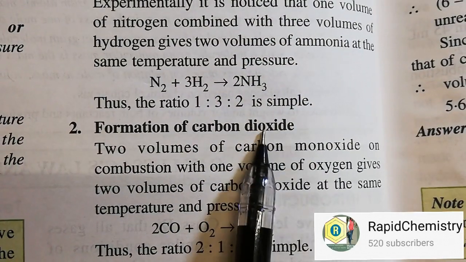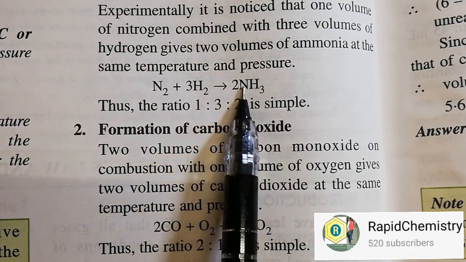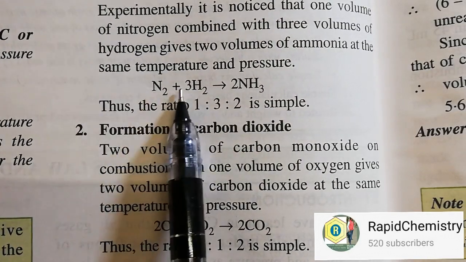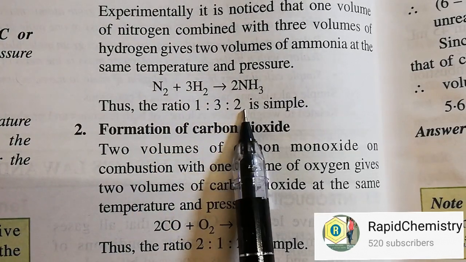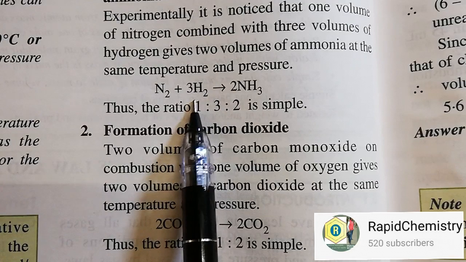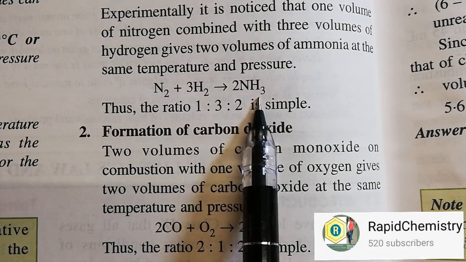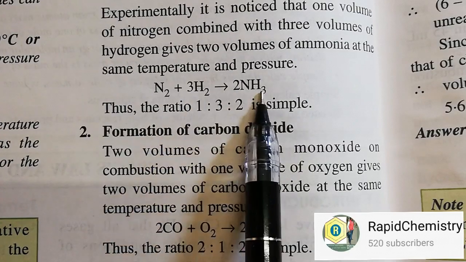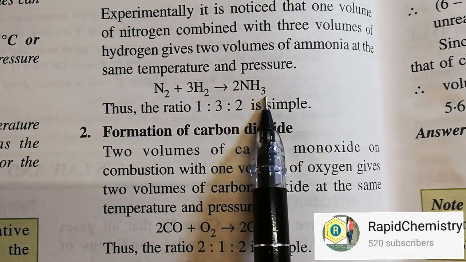Now we can simply say that 1 liter of nitrogen and 3 liters of hydrogen produce 2 liters of ammonia, or you may change the unit: 1 ml and 3 ml react to form 2 ml. That means the ratio is to be maintained. Now if there is a question that the amount of hydrogen is 6 liters, then what would be the ammonia? We can find out, because that value will change proportionately. If it is 3, then it is 2, so if it is 6, then what would it be? That is all about Gay-Lussac's law.